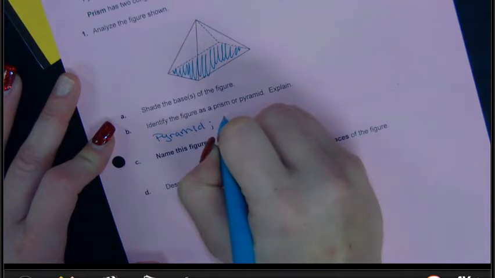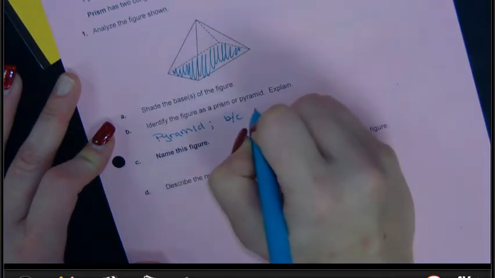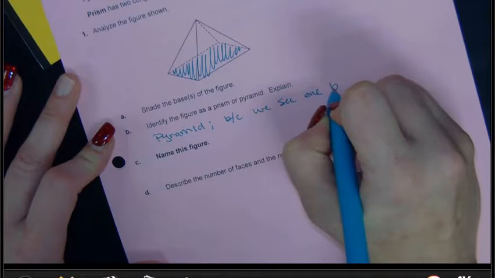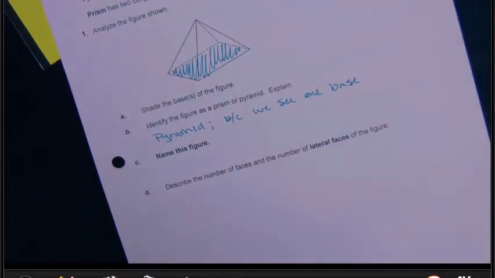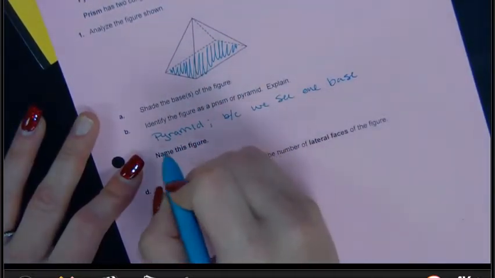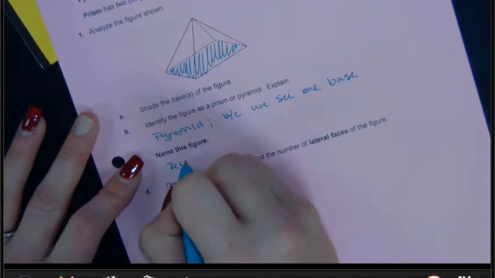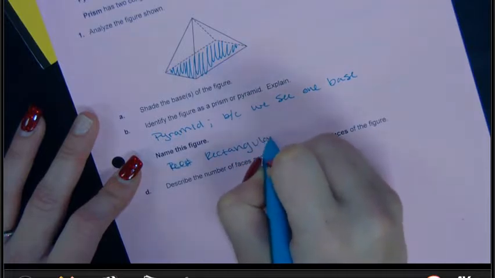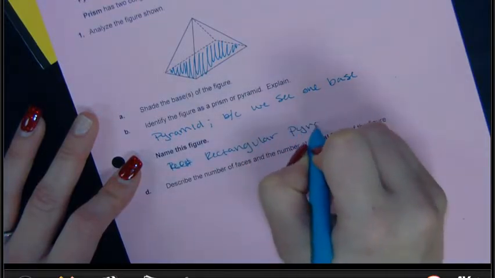And how do I know? This is because we see one base. Okay, so name this figure. Well, I start with the base, and it's a rectangle, so I'm going to say rectangular pyramid.